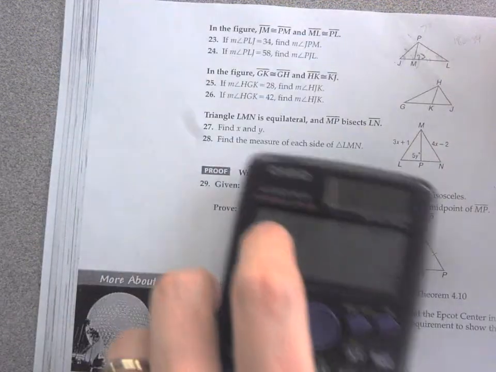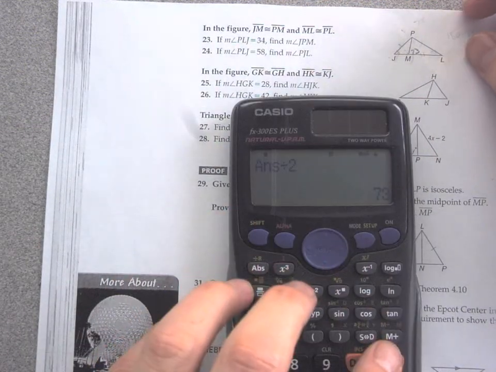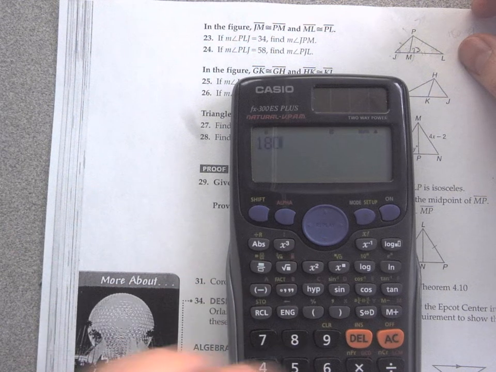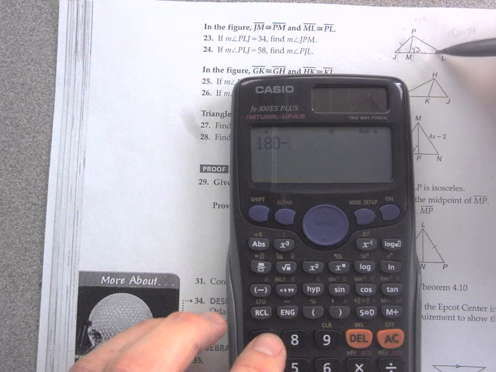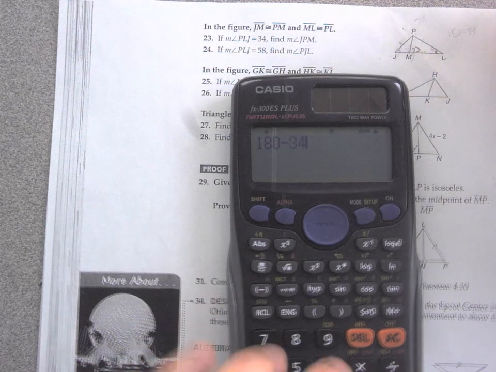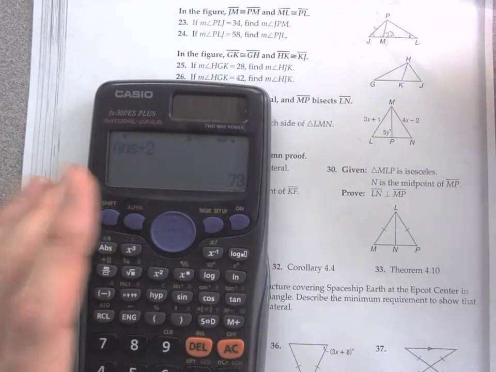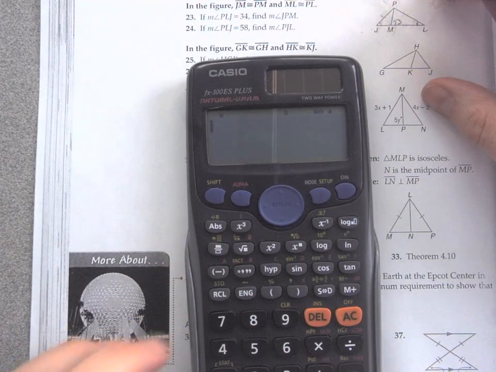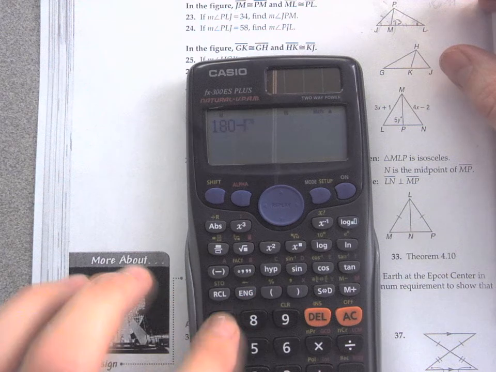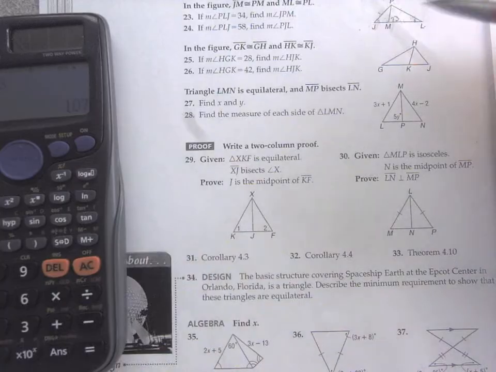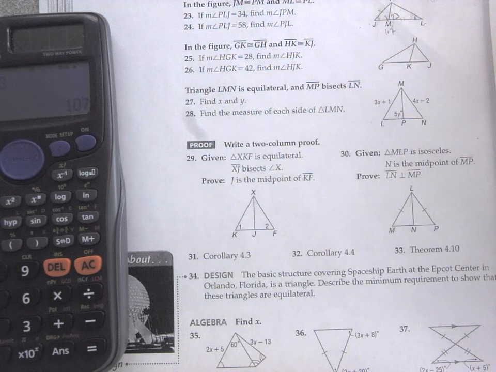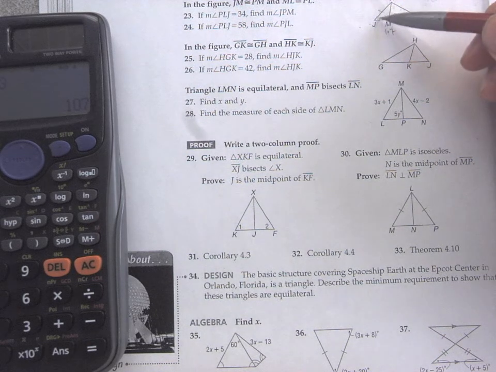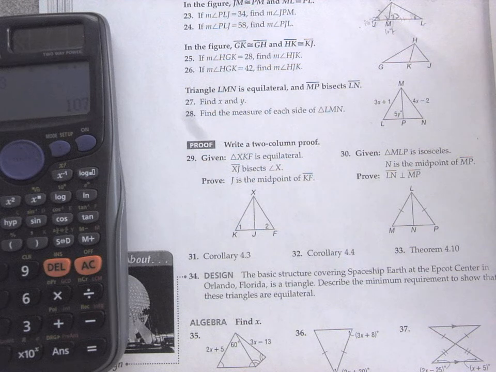I'm starting to second guess myself. These angles look a little bit too big. Let me double check what I had before. So I had 180 minus 34, that was PLJ, that's this angle. Okay, 146 divided by 2, 73. Just double checking because this is starting to freak me out a little bit. Okay, so let's do 180 minus 73. That makes this angle 107. But then that would mean that this angle is 107? That's strange.